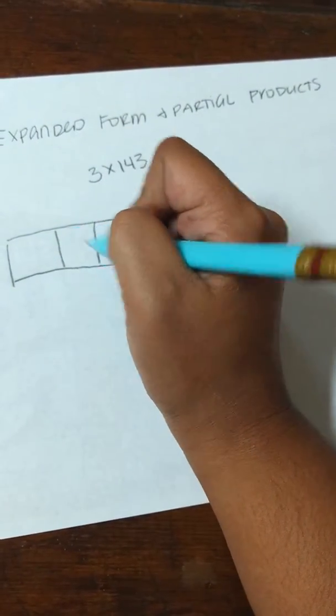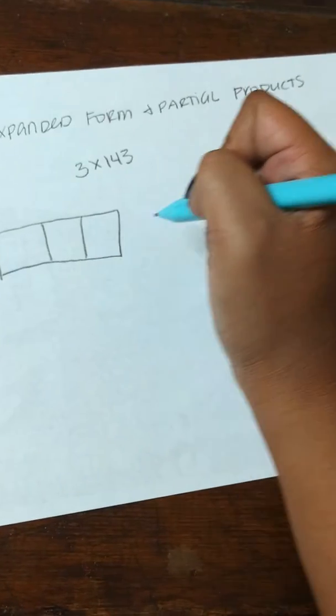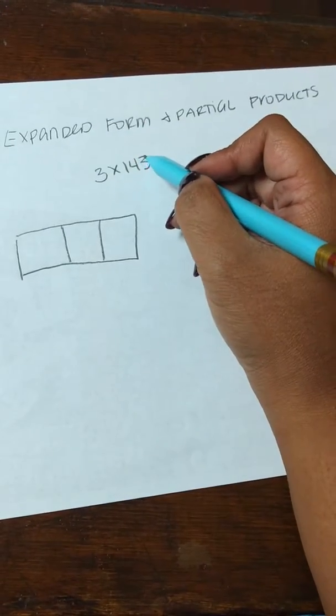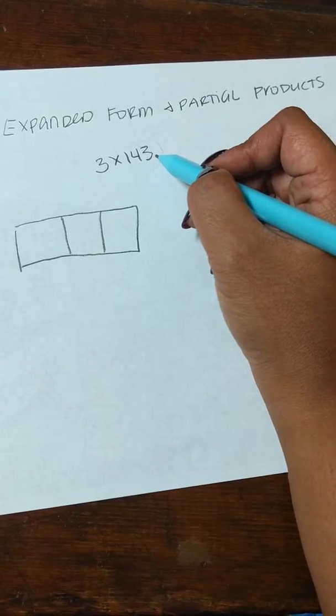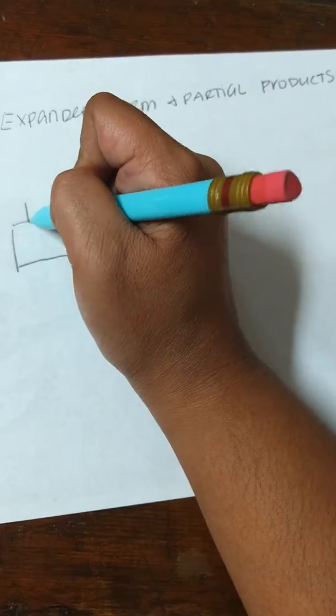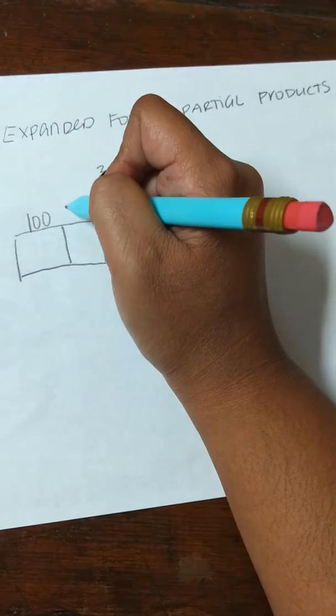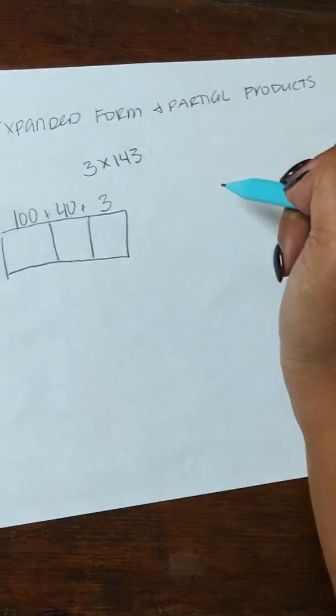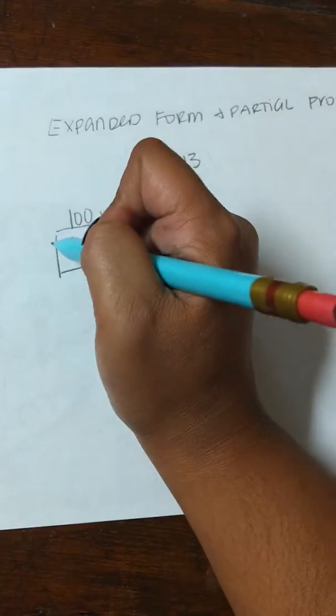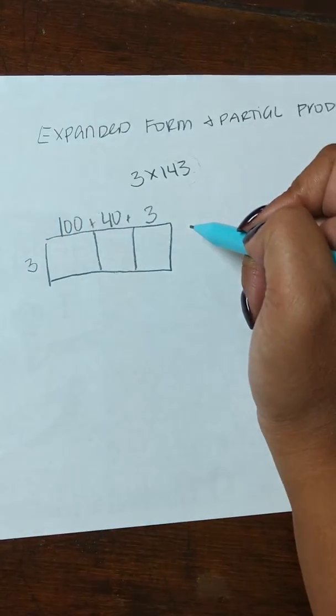Sorry, it's not so neat. So you need to expand the bigger number, the multi-digit number. So that would be an expanded form, 100 plus 40 plus 3. And you are going to distribute the 3 to each number and multiply.